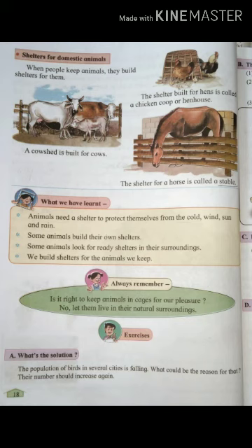So, what things do we have to always remember from this lesson? Is it right to keep animals in cages for our pleasure? No. Let them live in their natural surroundings. You may have observed that in the circus or in the zoo, we keep the wild animals in cages and we are just looking at them and enjoying. But is it fair? Is it right to keep them in cages for our pleasure, for our happiness?